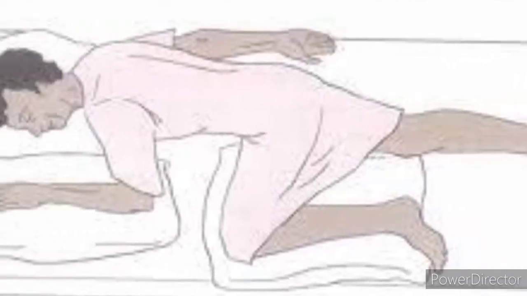We have three positions here. The first one is the dorsal recumbent. The second one is the Sims position. And the third one is the Nietzsche's position. The aforementioned positions are made best to expose the gynecologic area to be examined. Position depends on the client's capability and the examiner's preferred position.